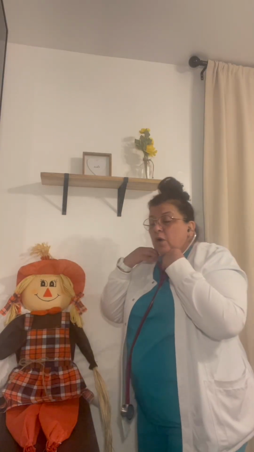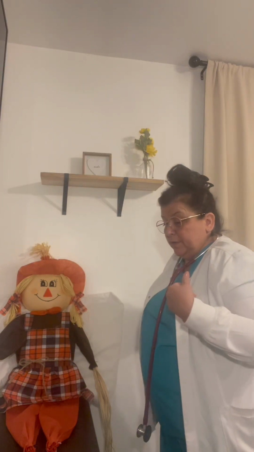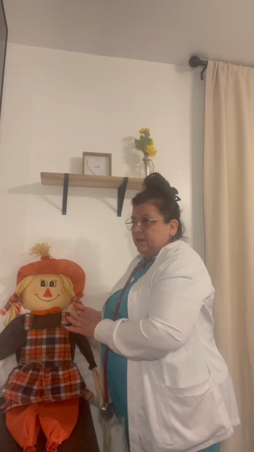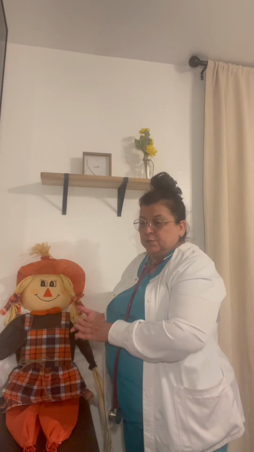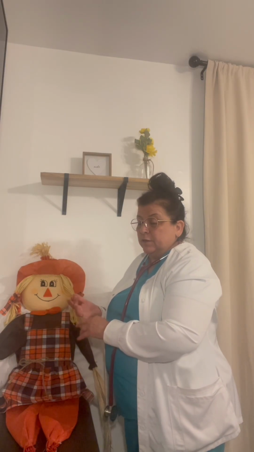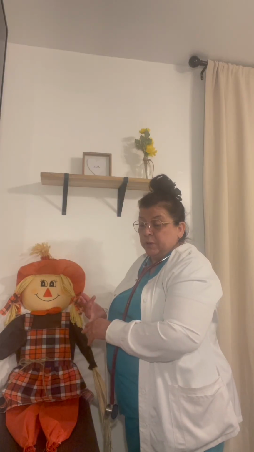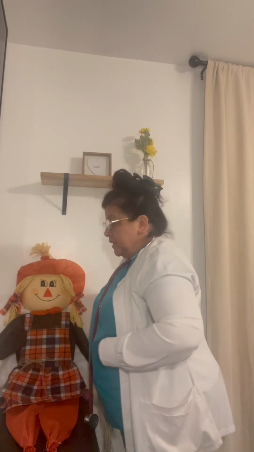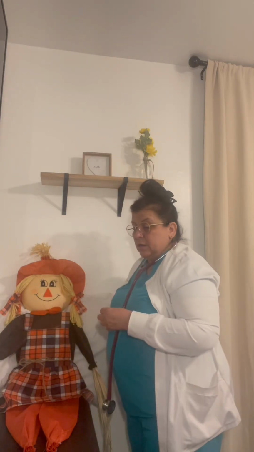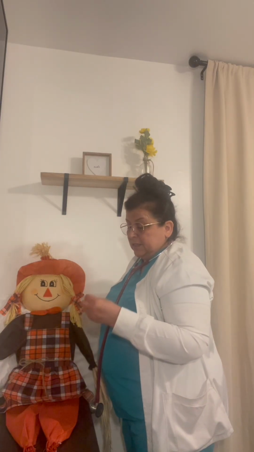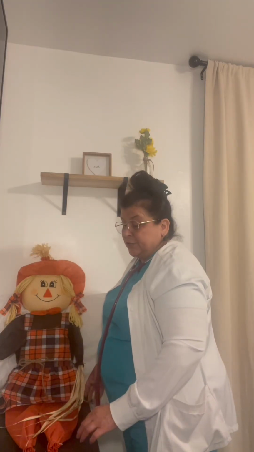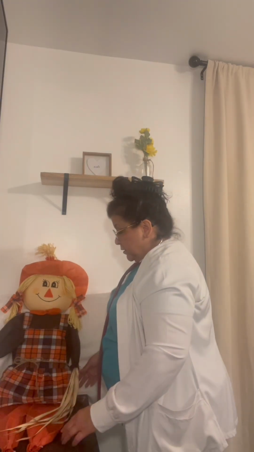I've listened to all lung fields. I'm expediting it, obviously. Again, all lung fields are clear. She's moving air throughout easily. There's no accessory muscles being used, no intercostal pulling, no nasal flaring. My patient has shared that she is not having any shortness of breath, nor has she had shortness of breath.